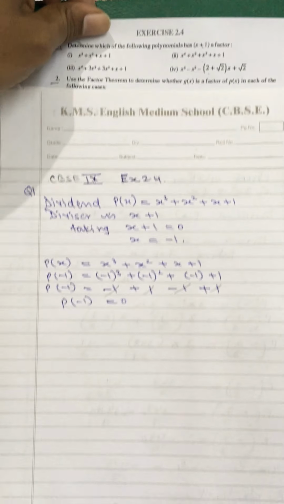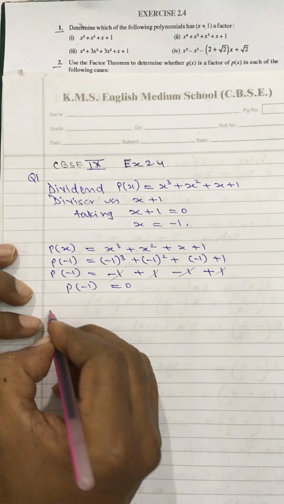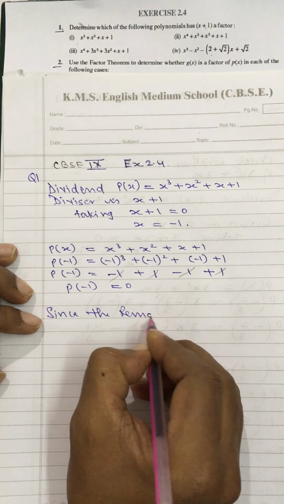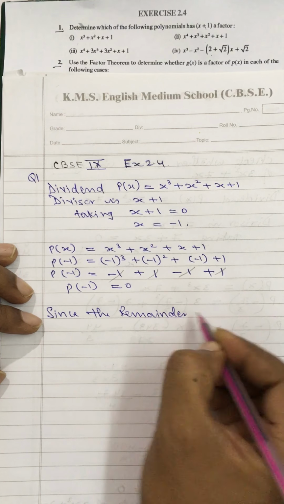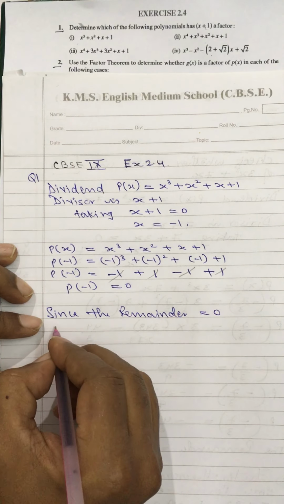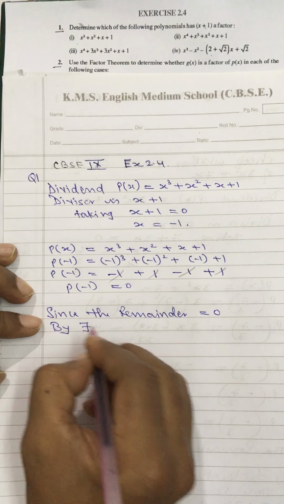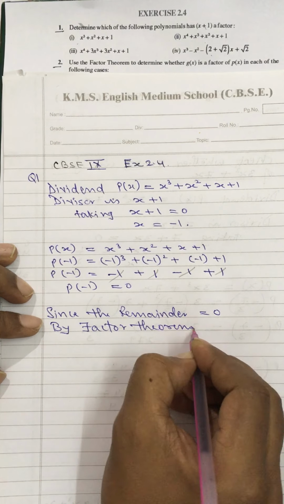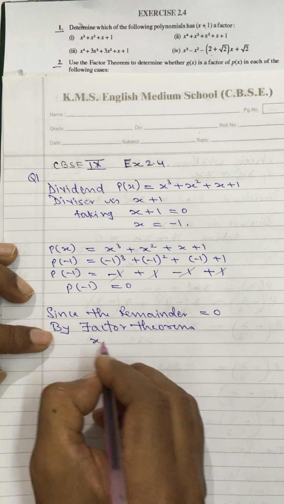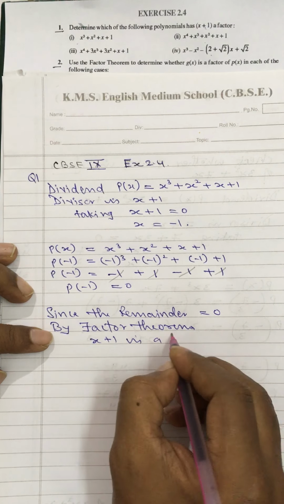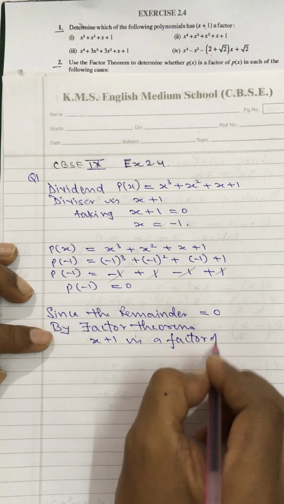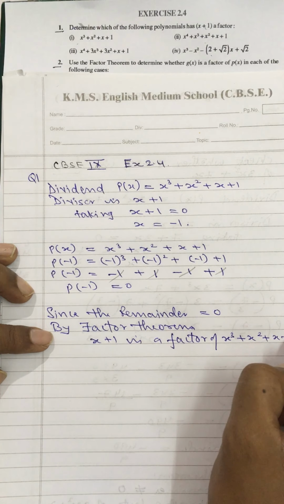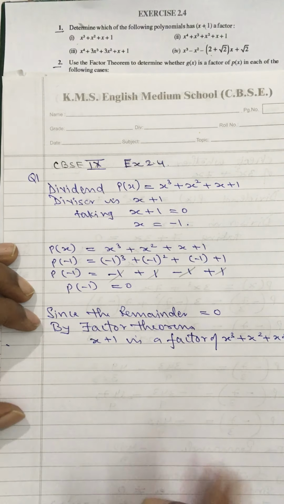Now you will tell the same thing, since the remainder is equal to 0, by factor theorem, x plus 1, the divisor is a factor of x cube plus x square plus x plus 1. This is over. Are you getting, my dear students?